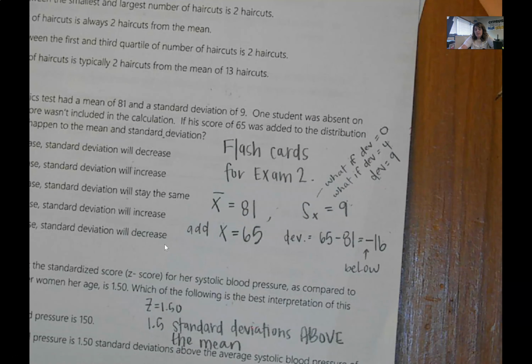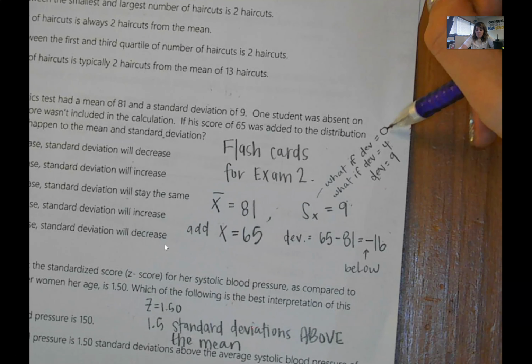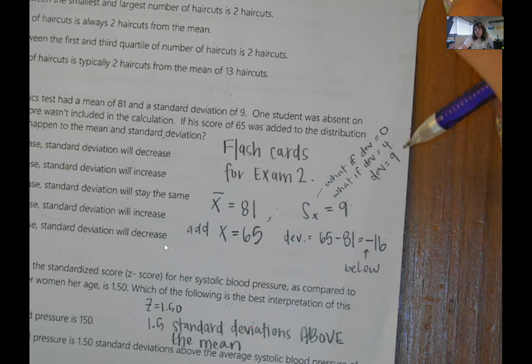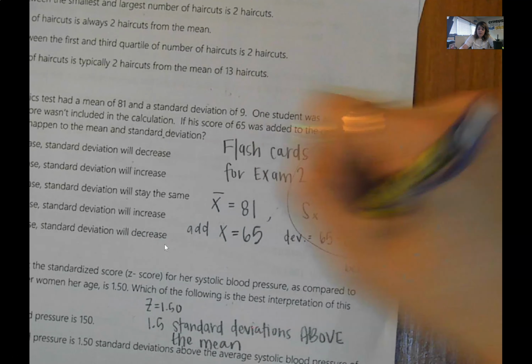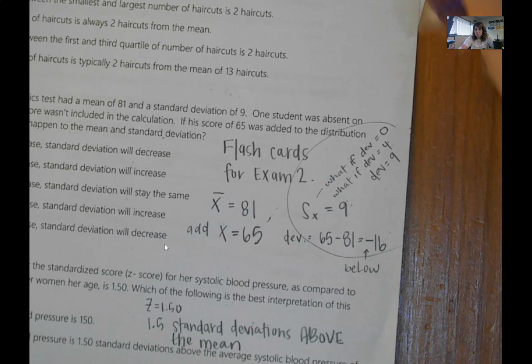Then it stays the same. So make sure you know what happens if deviation is 0, greater, less, or the same. If this is confusing you, email me, Zoom, come see me, get this figured out before you do your retake.